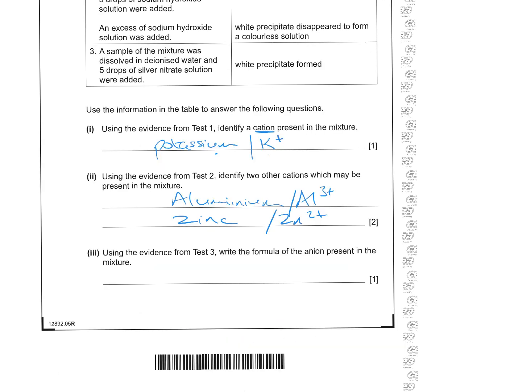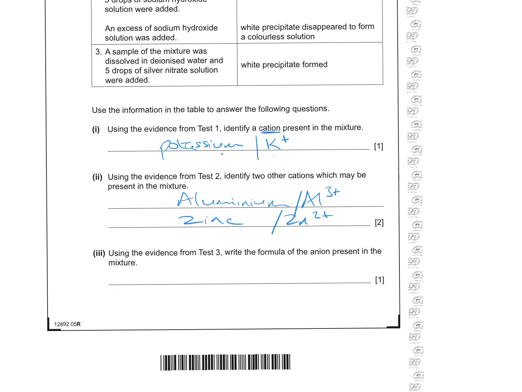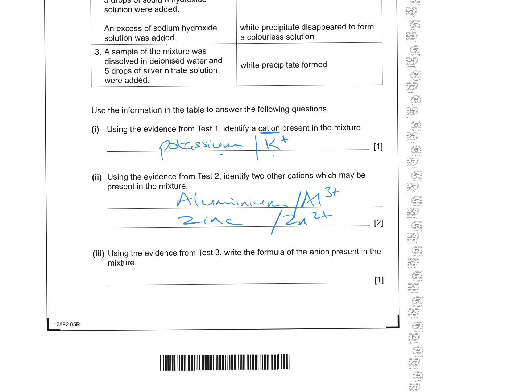Part 3, using the evidence from test 3, write the formula of the anion present. Well, in test 3, 5 drops of silver nitrate solution are being added. Now, when you hear silver nitrate solution being used, you should automatically be thinking, okay, this is testing for halide ions. Chloride, bromide, iodide. The fact that a white precipitate is formed tells us that the ion is chloride. So we have to write the formula, not the name this time. So Cl minus.